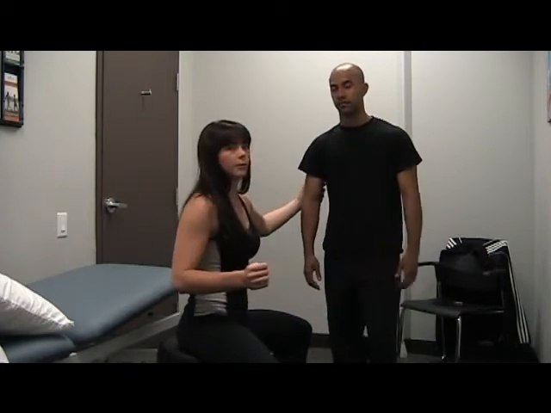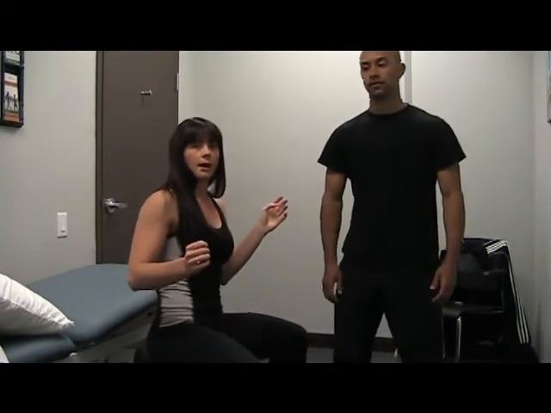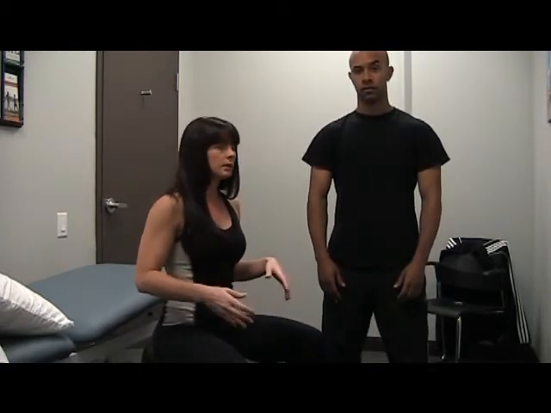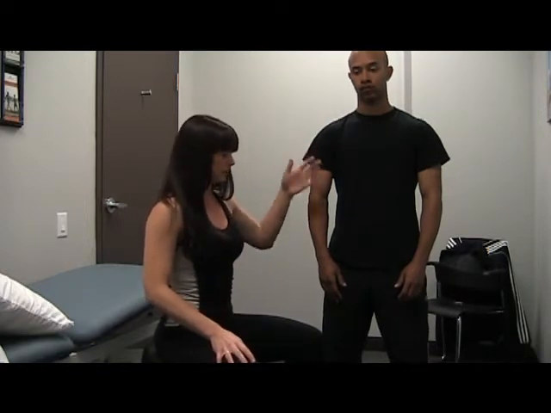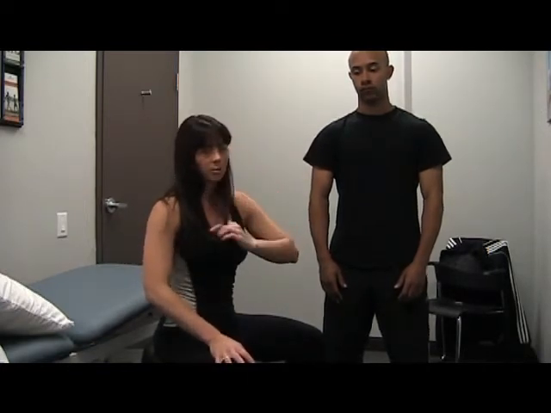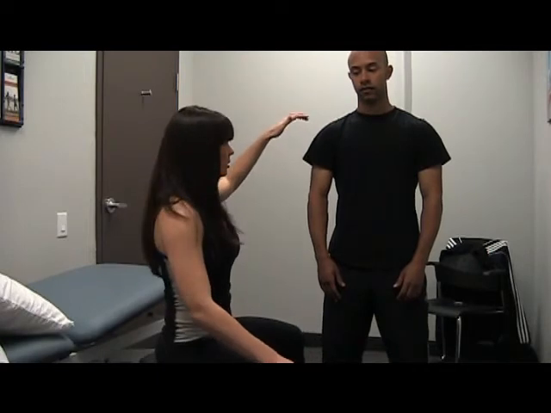So first thing we do is take a look at somebody's posture. A postural analysis you can do in a variety of ways. Typically a plumb line is the best, but for this purpose here, we're just going to take a peek at a generic postural alignment.